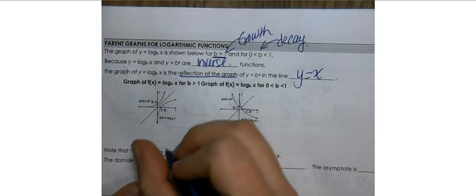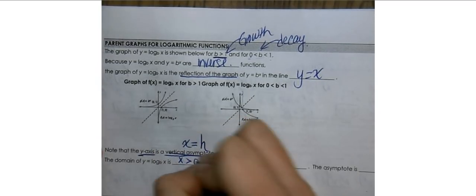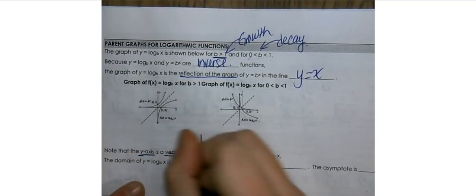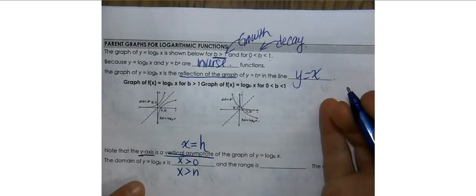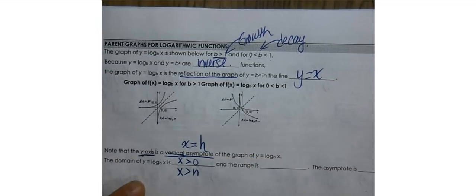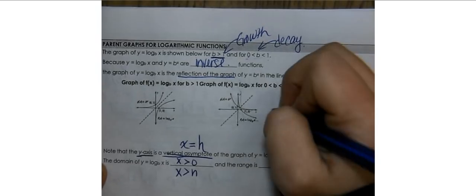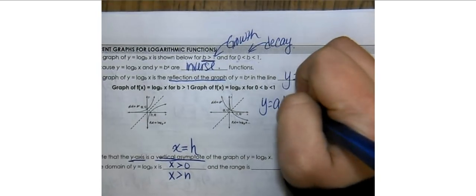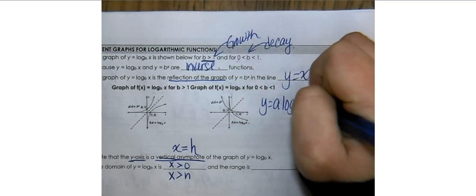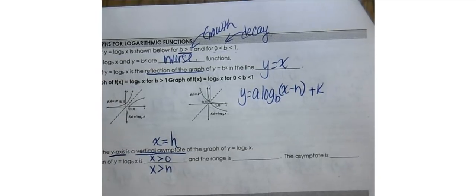The domain is going to be, for our parent function, x is greater than 0. But in general, it's going to be x is greater than h for our domain. And you have to decide what that h value is from the function. So our function for logarithms is going to be y is equal to a times the log base b of x minus h plus k, the same exact form that we've always had.